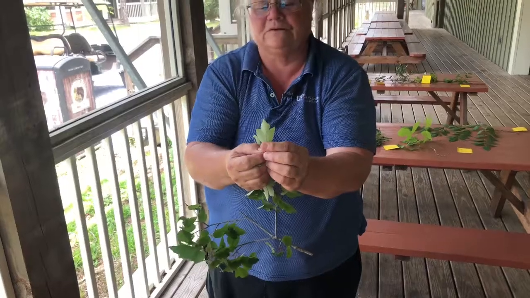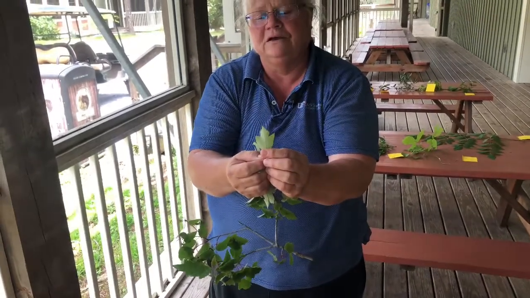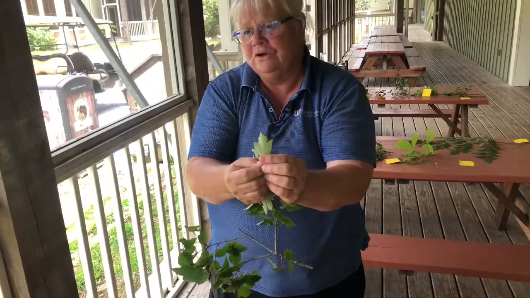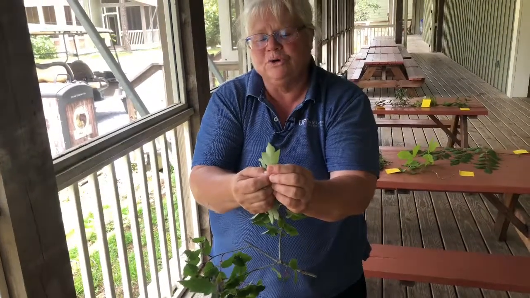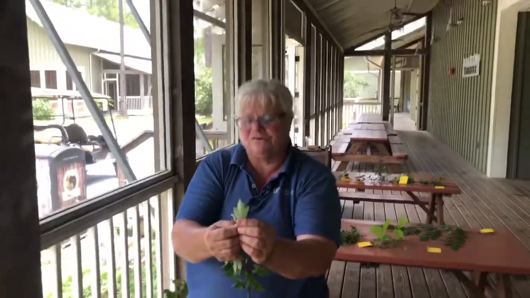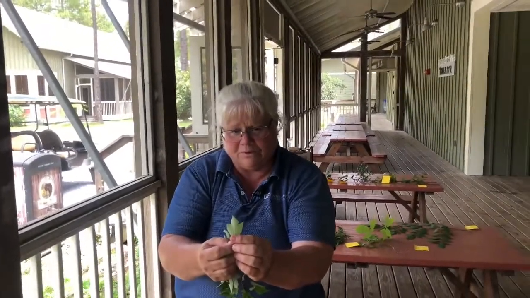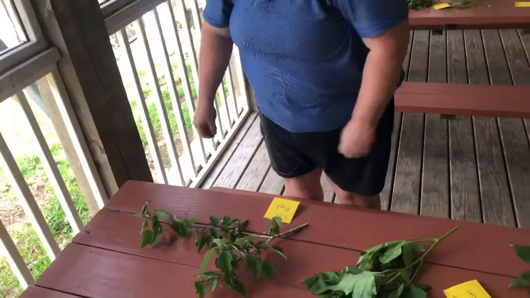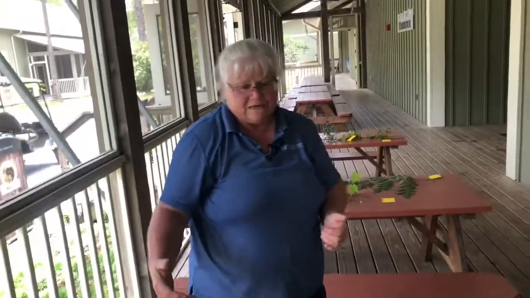Not simple and round like that, but palmately. But it only has 3 lobes and 2 shallow sinuses. That's the way you'll see the words in the books. This is red maple. But these are all simple individual leaves.